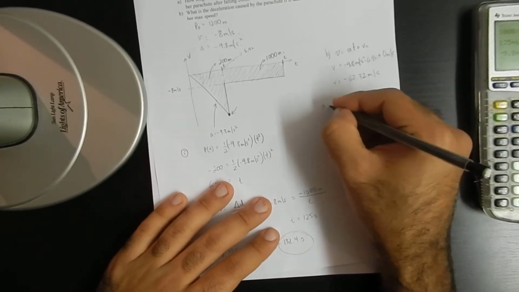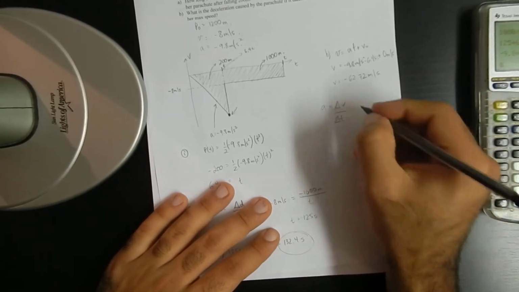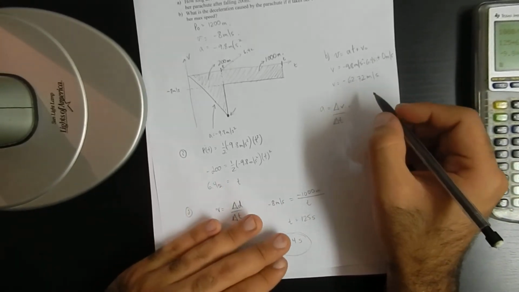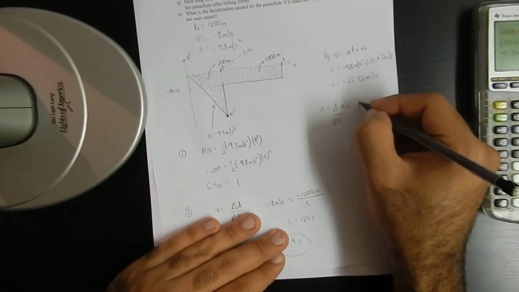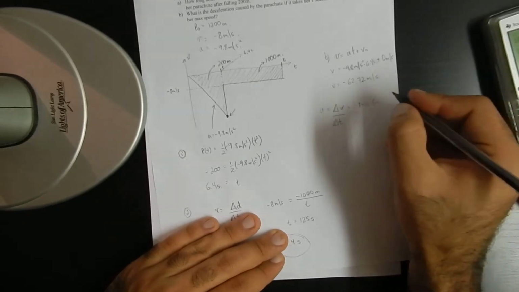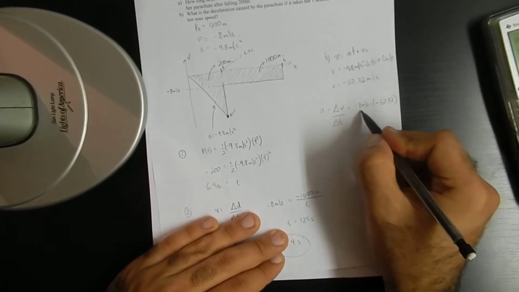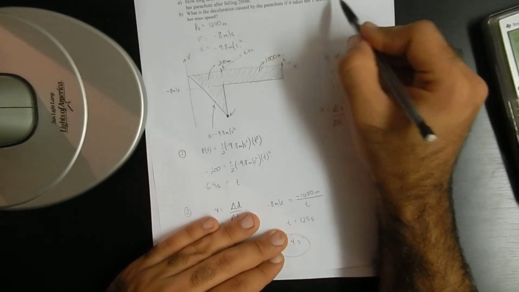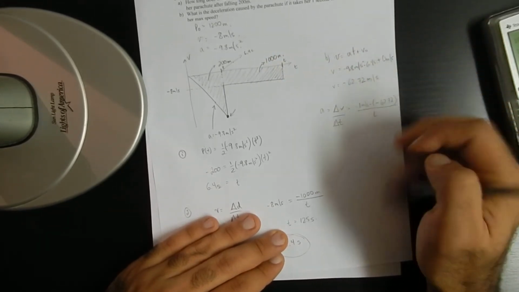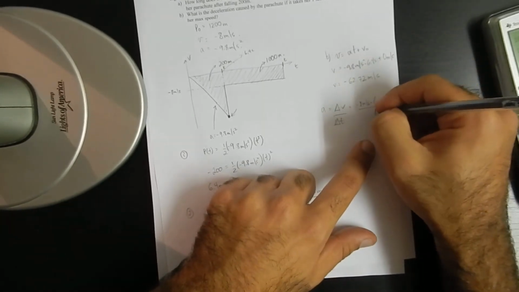So now we want to find that acceleration. We know that acceleration is the change in velocity over the change in time. The final velocity is minus 8 meters per second, minus the initial velocity, which is minus 62.72, divided by 1 second, since the question says it takes 1 second to do that.